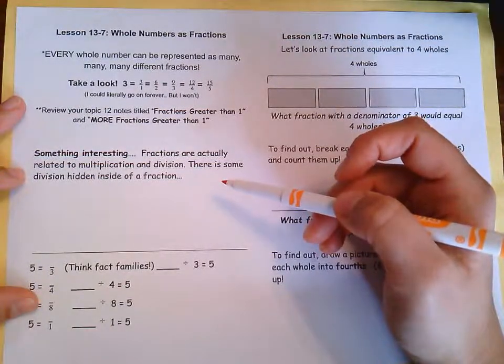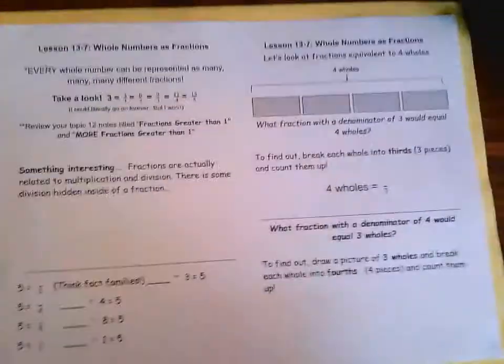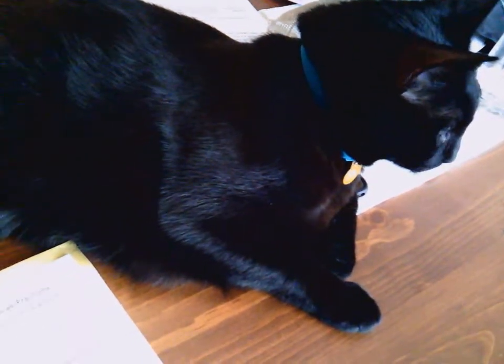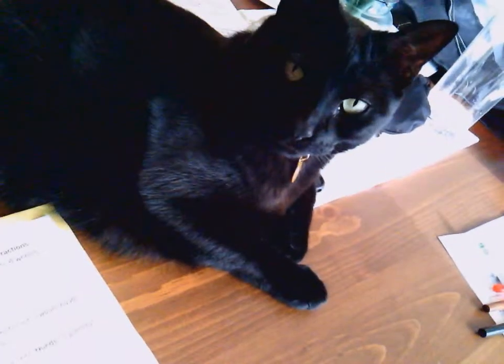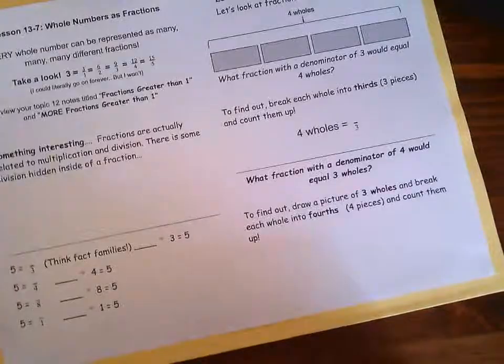Carl is deciding to join us. Let's get a look. Hi, bud. Isn't the camera shy? Hi, buddy. All right, he's going to lay here while we do fractions.